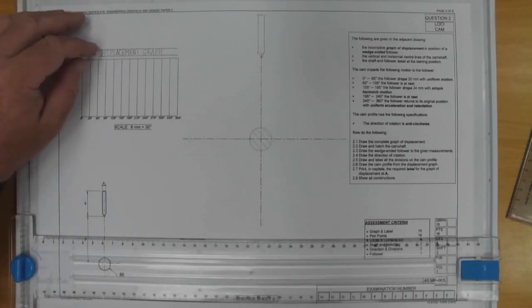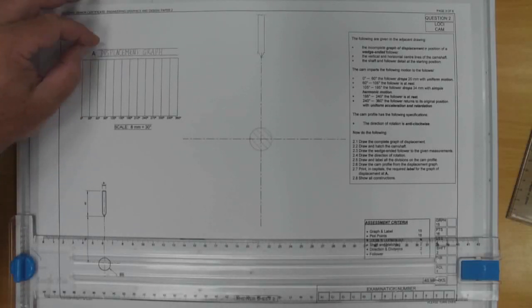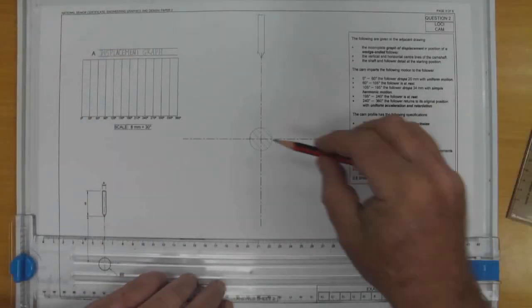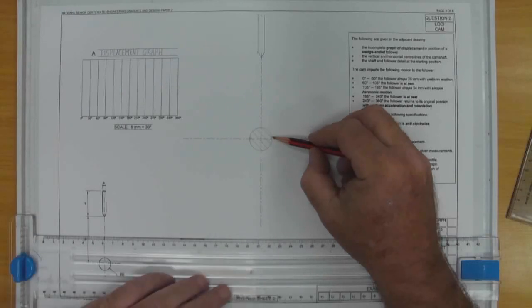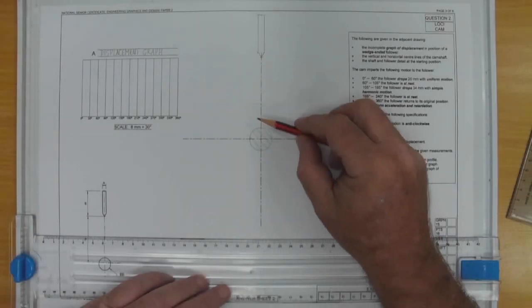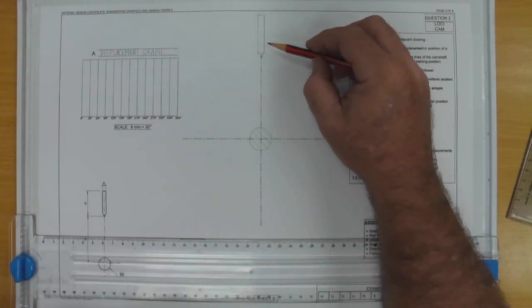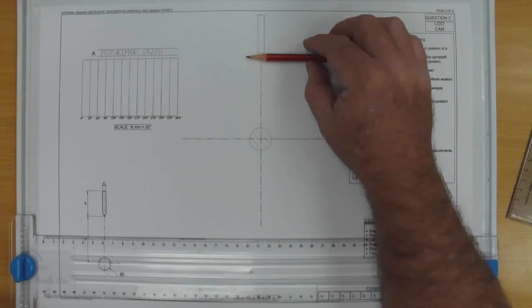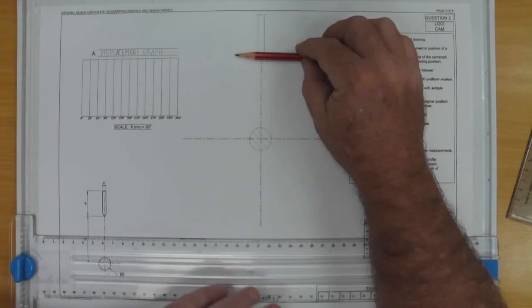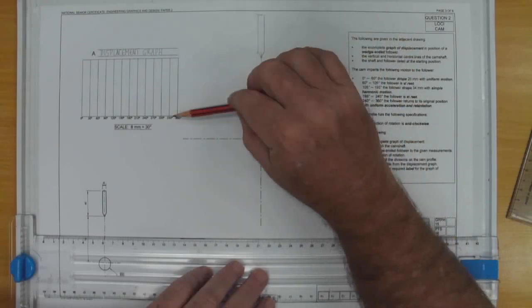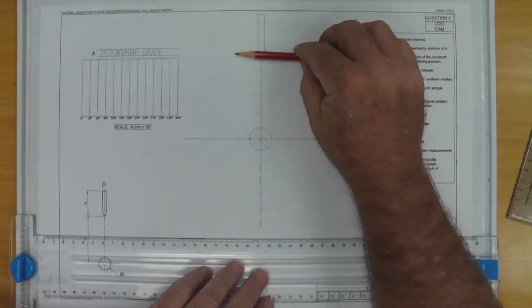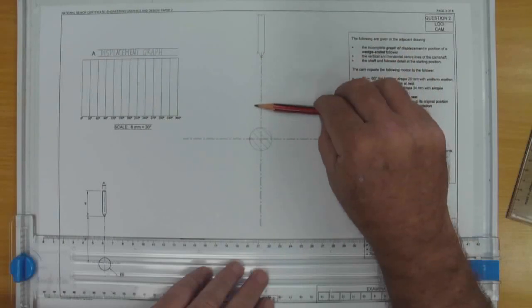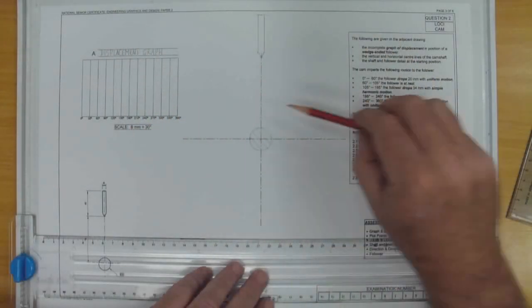There I have done my printing between the train tracks, so block letter capitals nice and neatly. I've drawn my camshaft with a diameter of 20, radius of 10, and put in the hatching, and I've drawn in my follower. Now what I notice about the position of the follower here is that it is at a very high position, and in my opinion, if they've drawn the graph here, we're going to probably find that this follower is going to be falling.